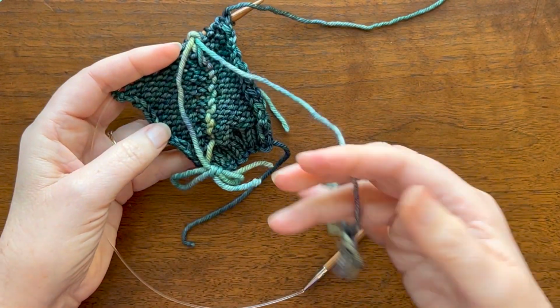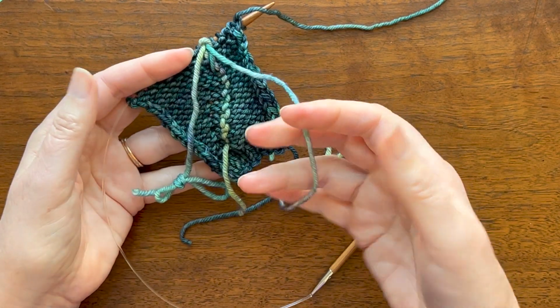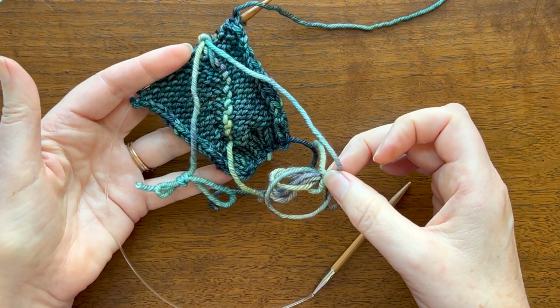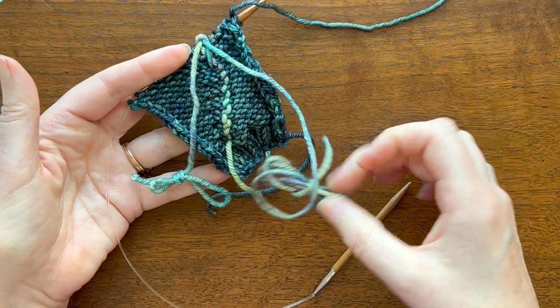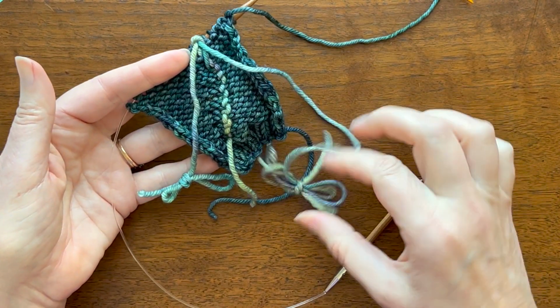So in contrast vertical stranding, each column gets its own yarn. And so thus we have two of the butterflies. And again, I have another video that shows you how to make these if you don't already know how.